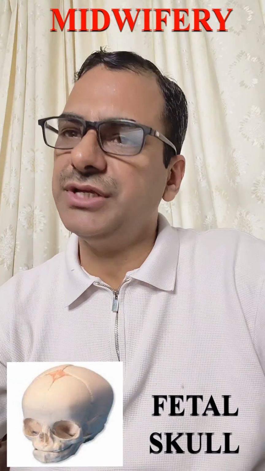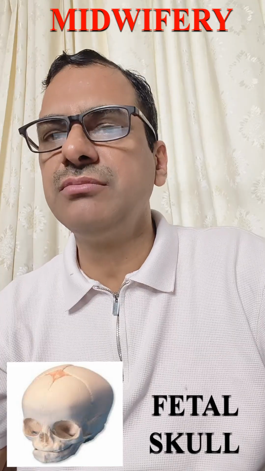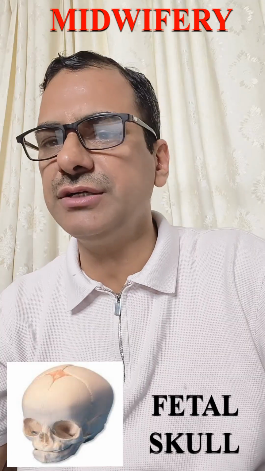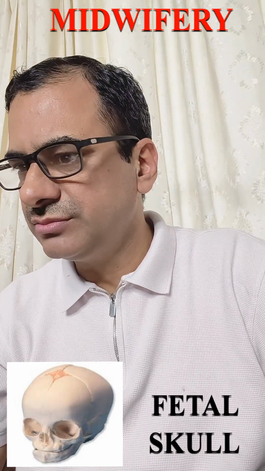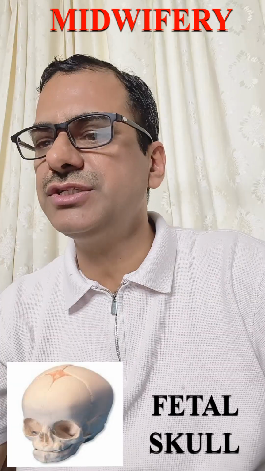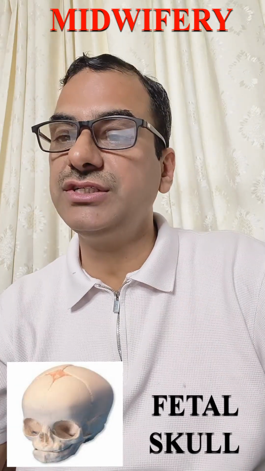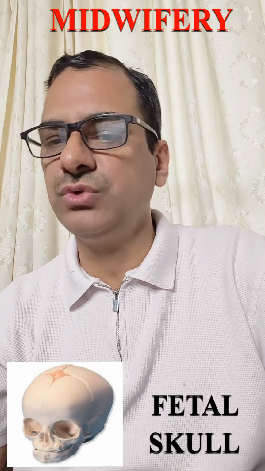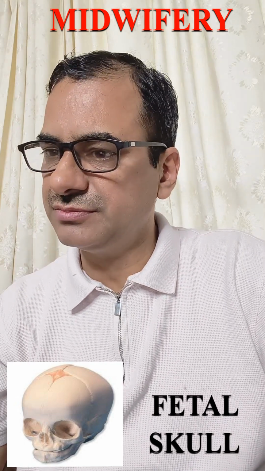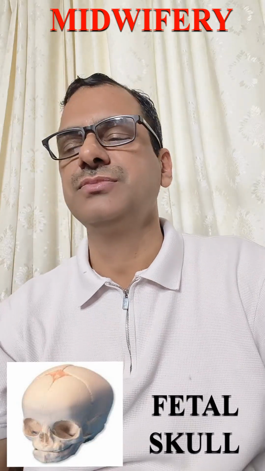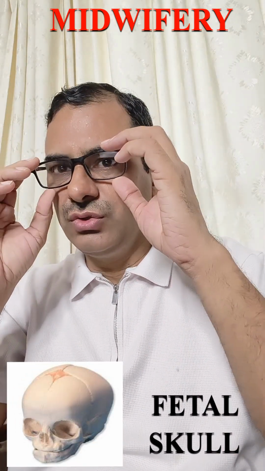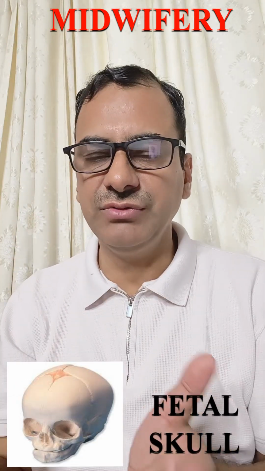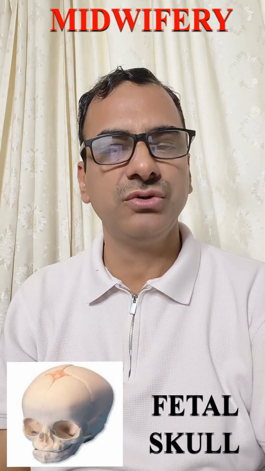Then the second part is base, which comprises bones that are firmly united to protect the vital centers in medulla oblongata. And the face is composed of 14 small bones that are also firmly united and non-compressible. So basically you should know that the vault is compressible during delivery, while face and base are not compressible.